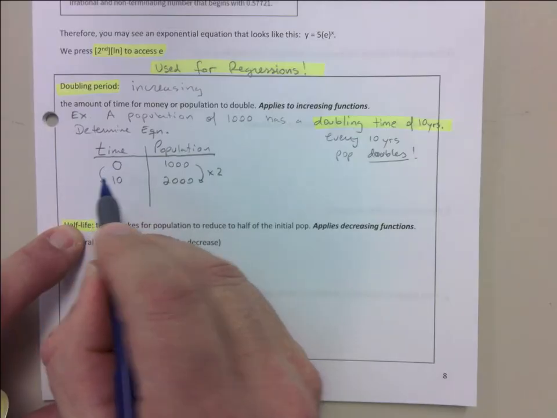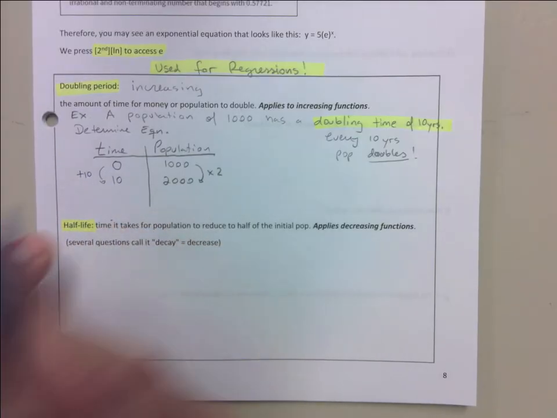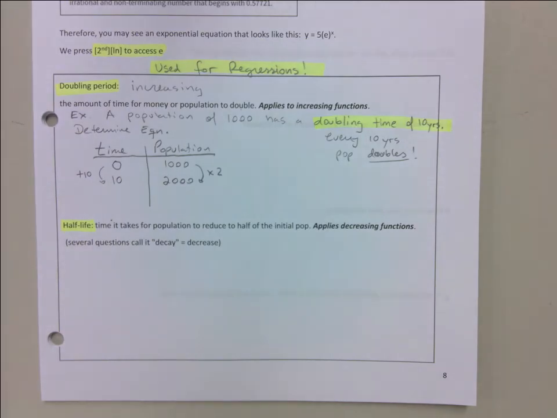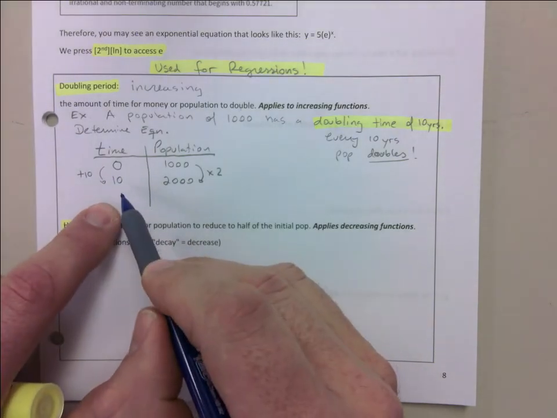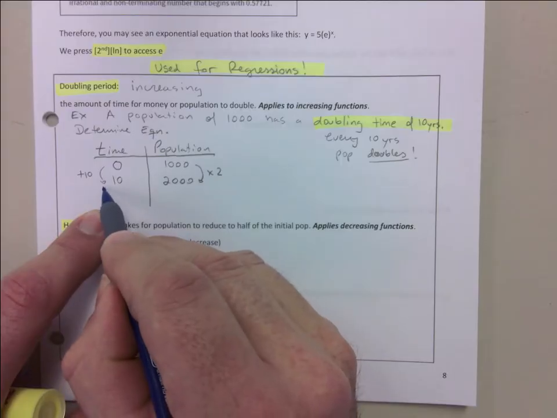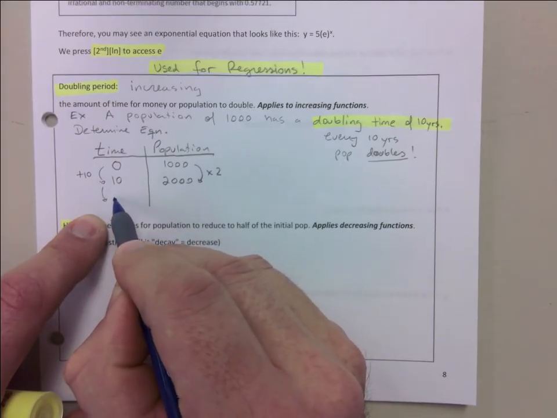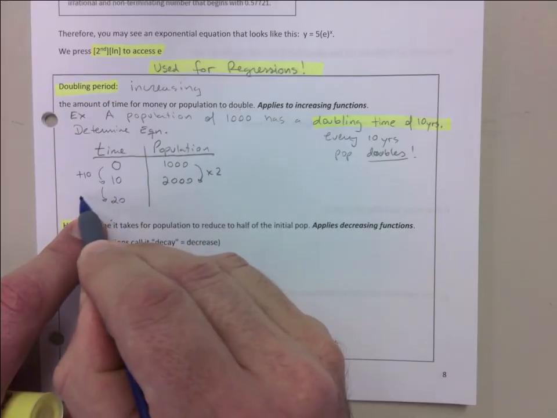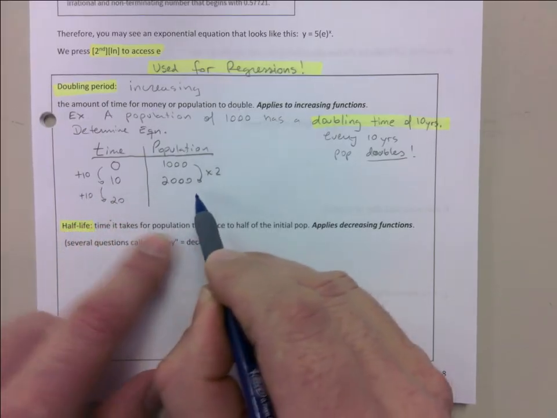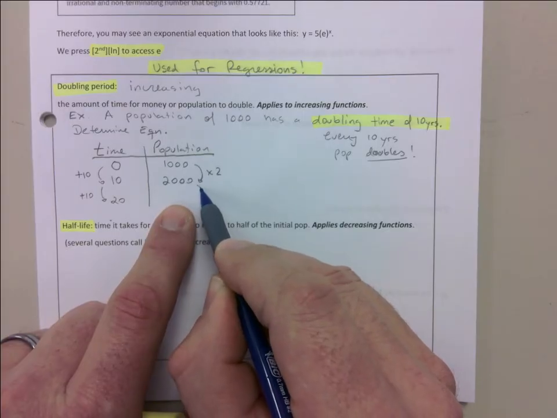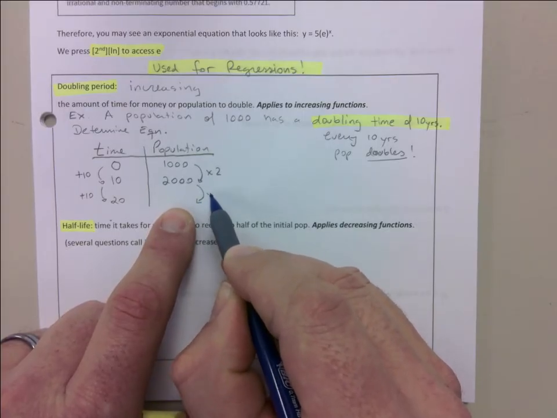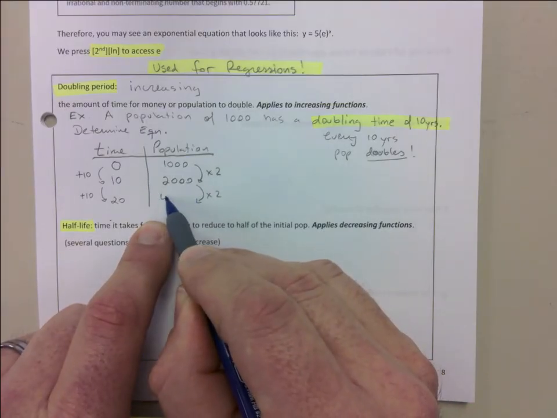What happened on the left side for our time? We went plus 10, right? You can't go 0 times 2. That's 0. So you have to add on the left side. Another 10 years go by. We are at 20, correct? What's my population now? 4,000, because you double what you had previously.